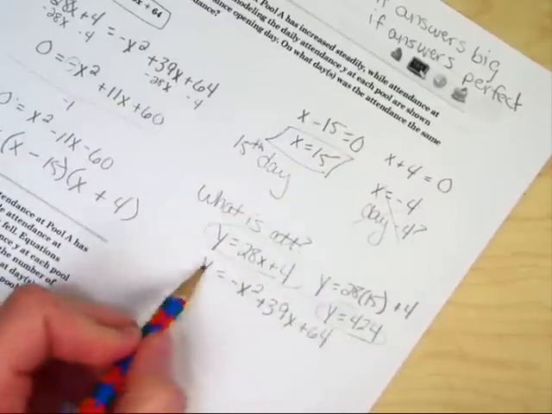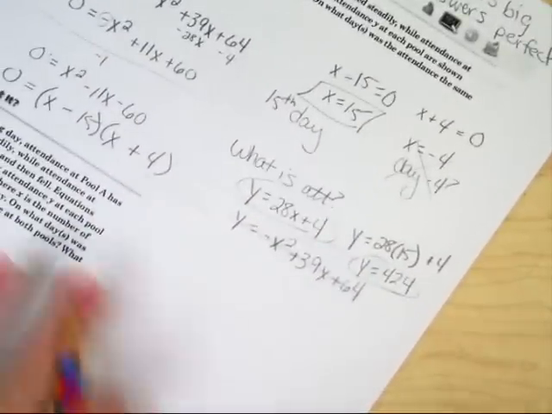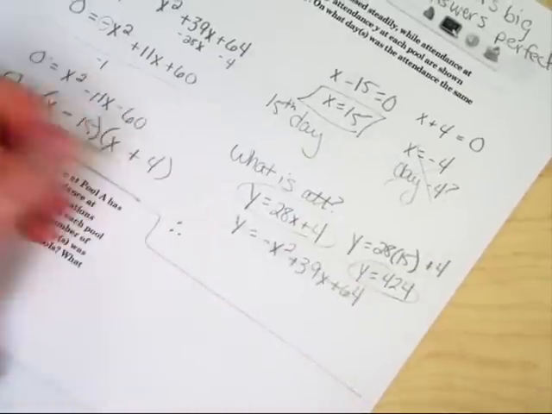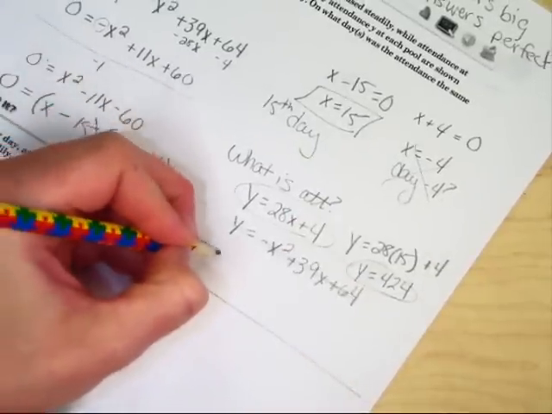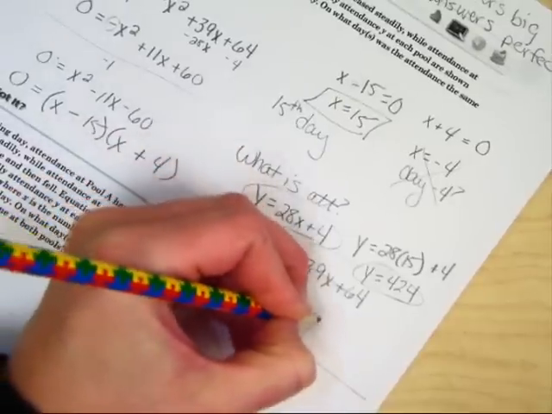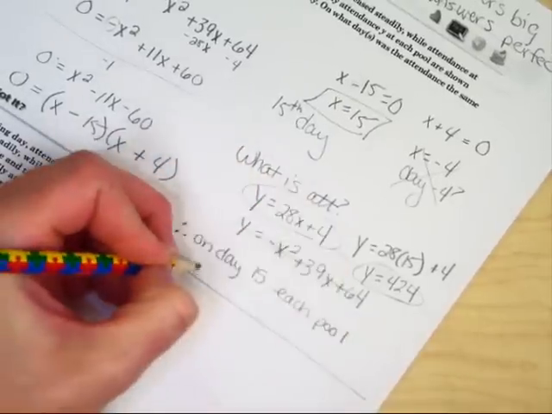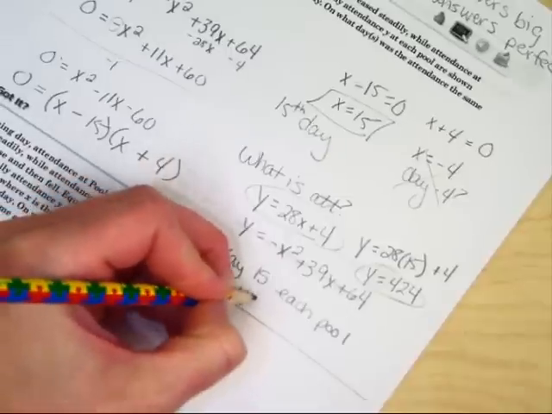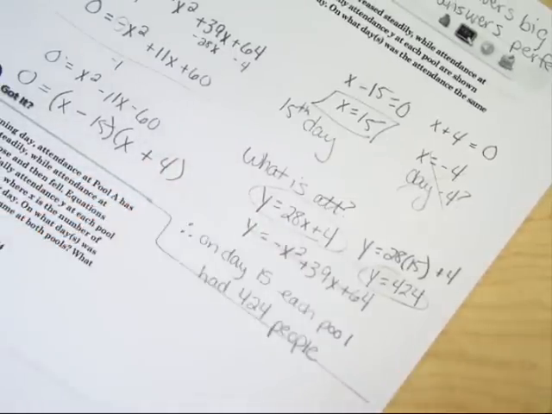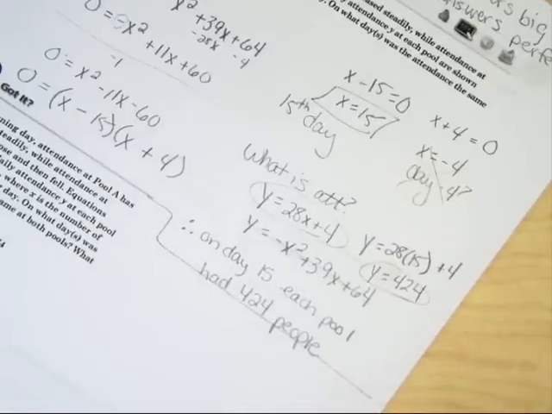So we're going to make a nice, pretty answer. I'm going to say therefore, on day 15, each pool had 424 people. Could you imagine trying to graph that? Going over 15 and up to 424? I think you'd be there for a really long time.